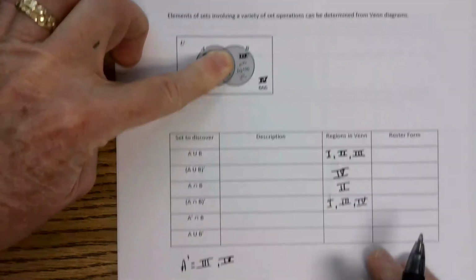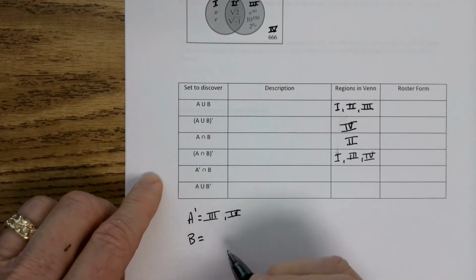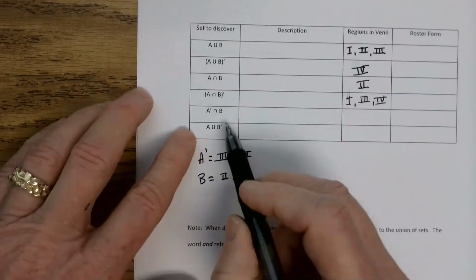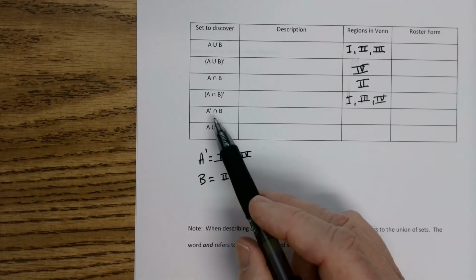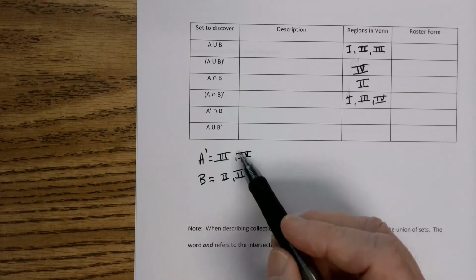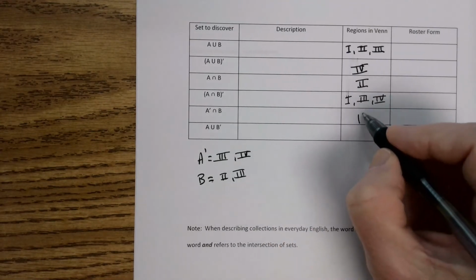Okay. Now what's in B? What regions are in B? 2 and 3. So now that symbol means intersect. They have to be in both of those. What's in both of those? Just 3. Just 3.